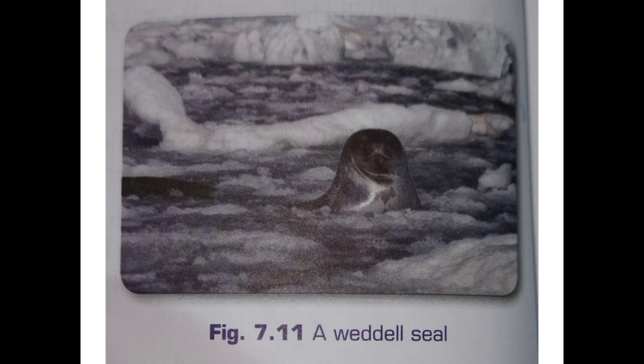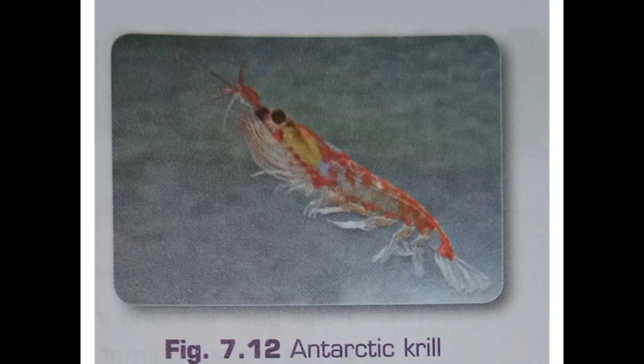Weddell seals. They generally live near the rivers or on the edges of the ice packs and breathe through open holes formed in ice. Antarctic krill. They have small bioluminescent organs. They are found in Antarctic waters and have the capability to survive the cold temperatures.